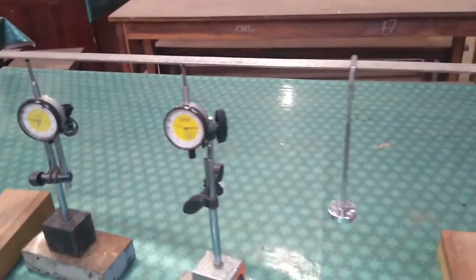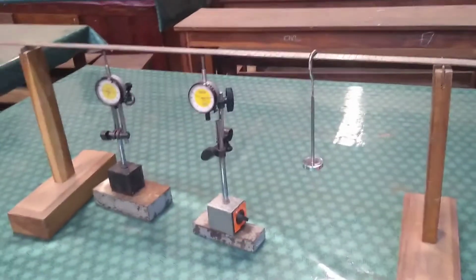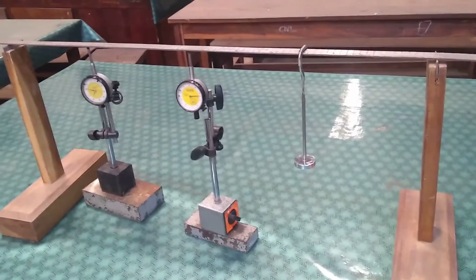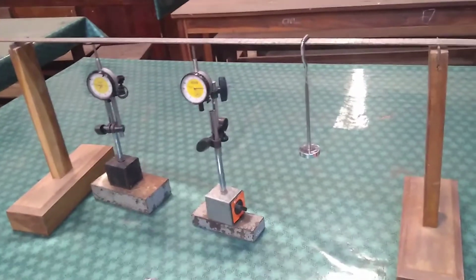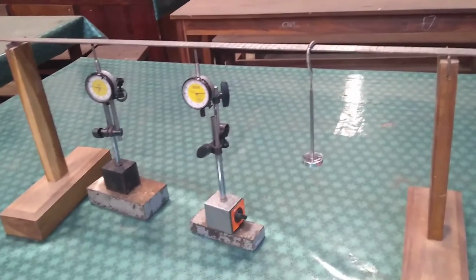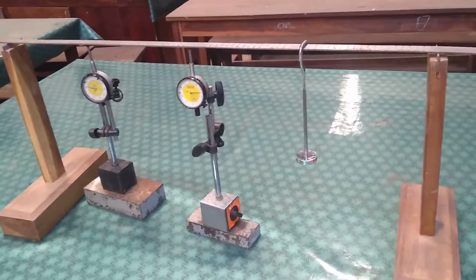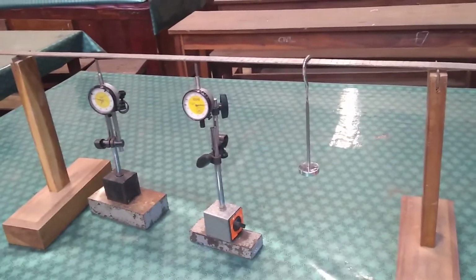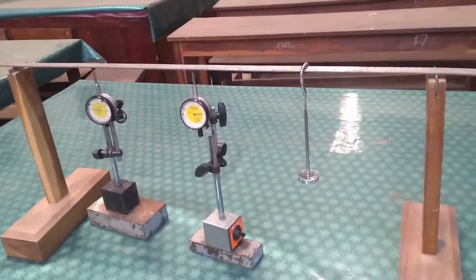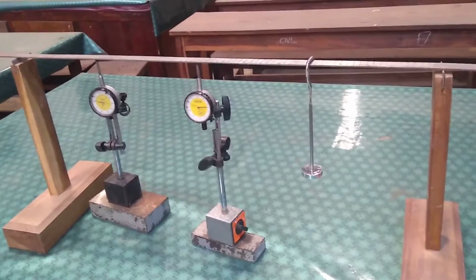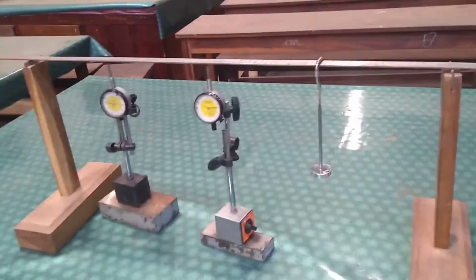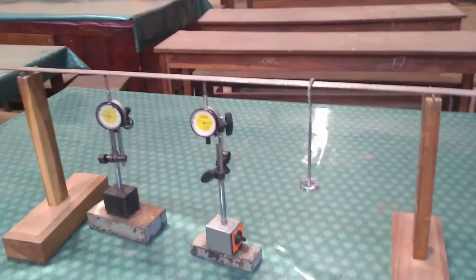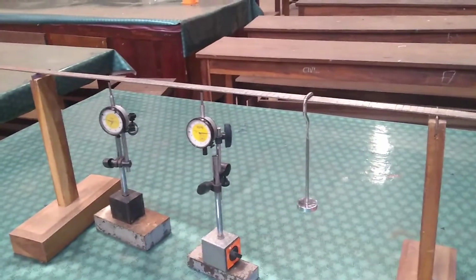And according to the Maxwell reciprocal theorem, if the structure is satisfying elasticity properties, these two graphs should coincide. Slight variation may be there due to experimental errors. So that is what we are going to prove using this Maxwell reciprocal theorem. So this is the experimental setup. Now we will see how the loading is given.